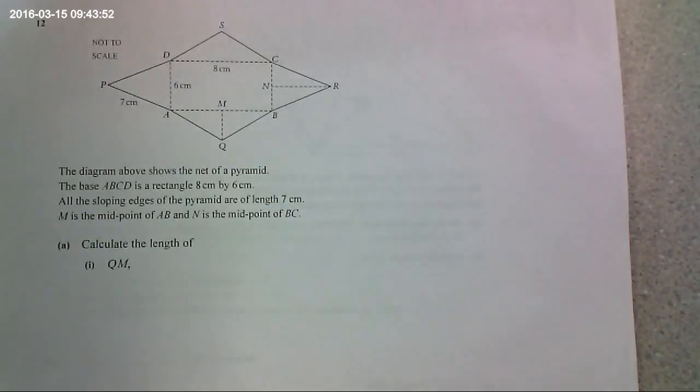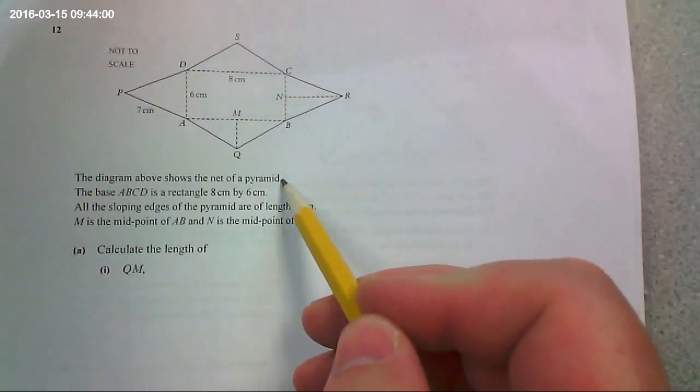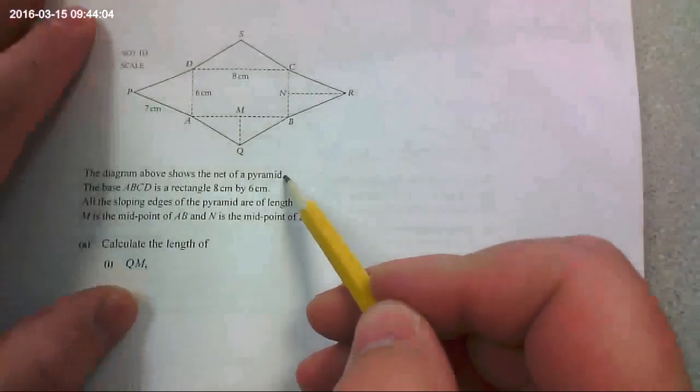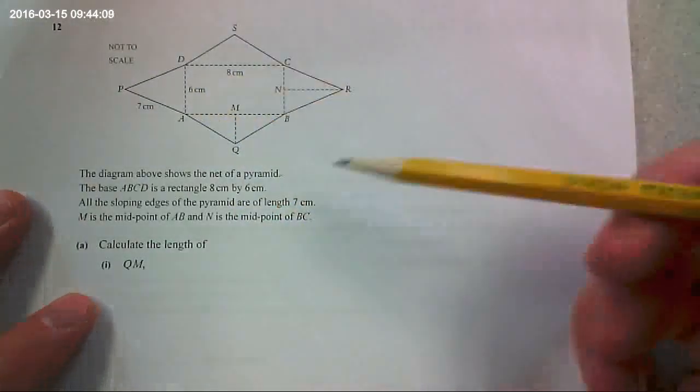This is a net, right? What's the net make? Pyramid. Okay, because it says right there. Weird, right, Edgar? It says right there in English. Okay, and the base is ABCD, and it's 8 by 6.